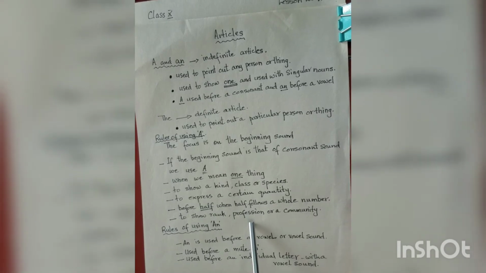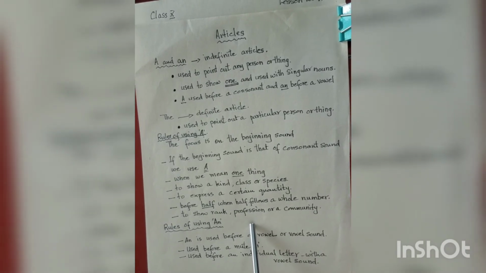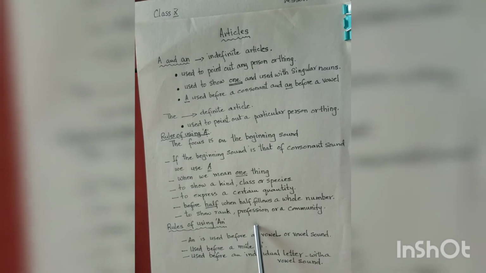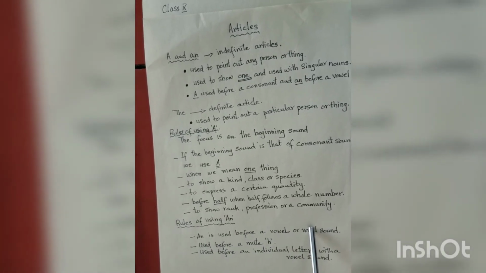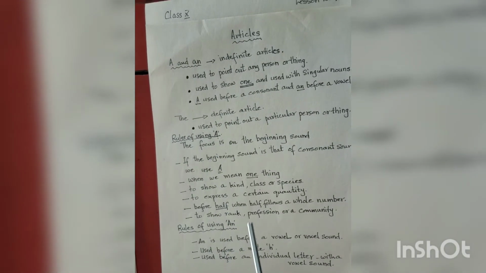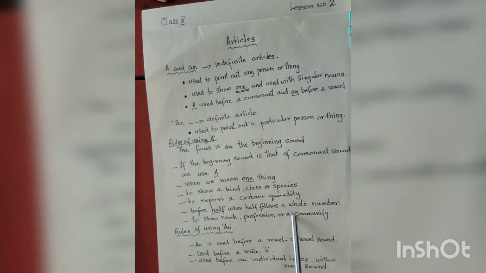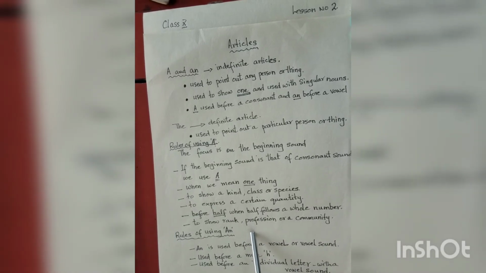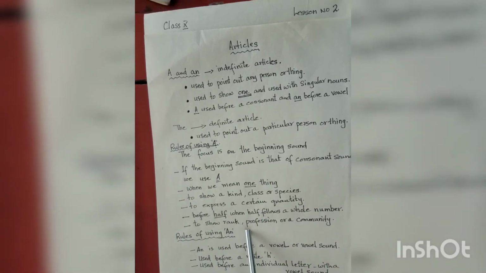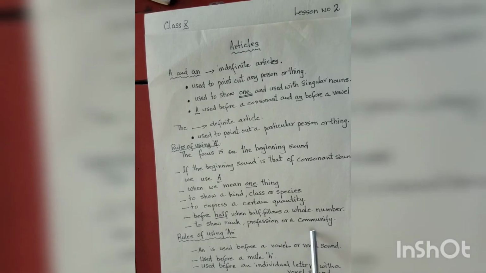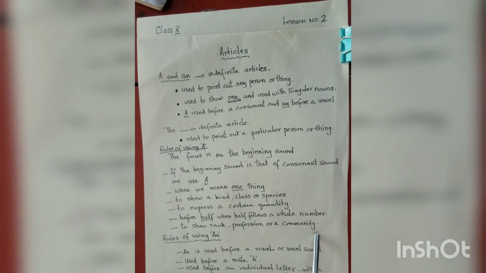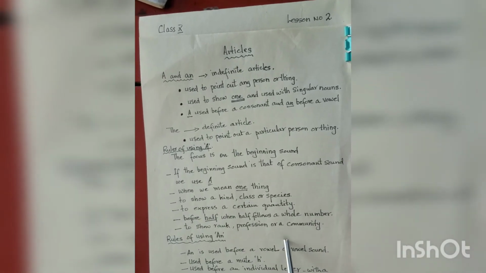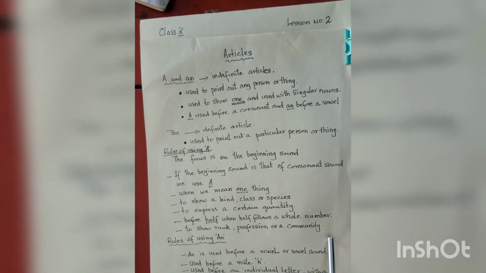Or we can say, can you give me half a glass of milk? So we are using the article A here. Last of all, we can also use article A to show rank, profession or community, such as a doctor, a Muslim, a Christian, anything like that.